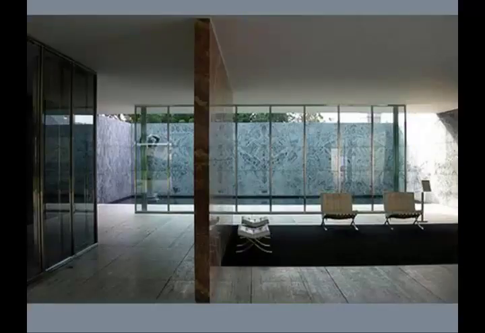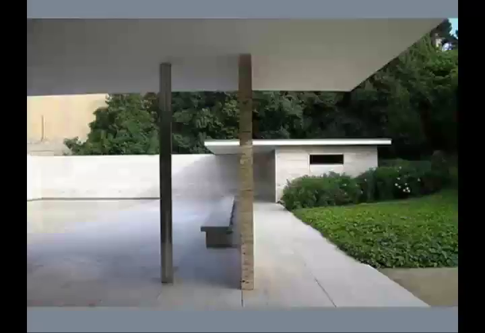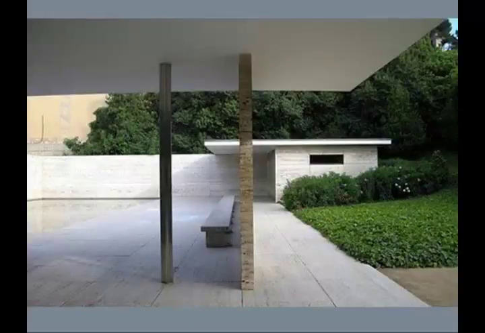And on the interior, again, we can see the use of these beautiful stone walls, these sort of sliding planes that help to define yet do not contain the different spaces. Again, there's a column and then a very slender supporting wall plane of the beautiful stone.